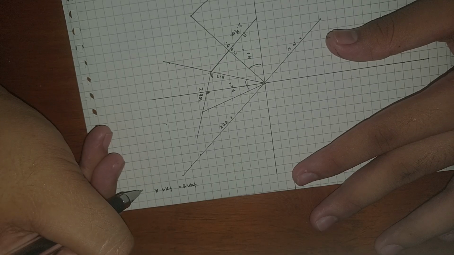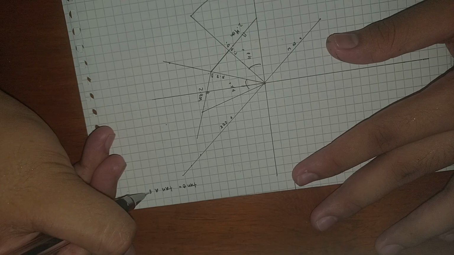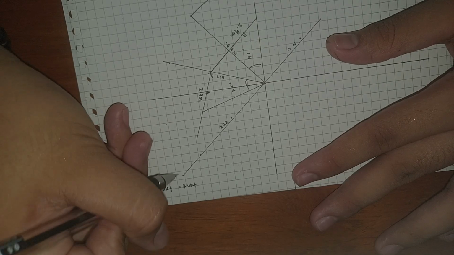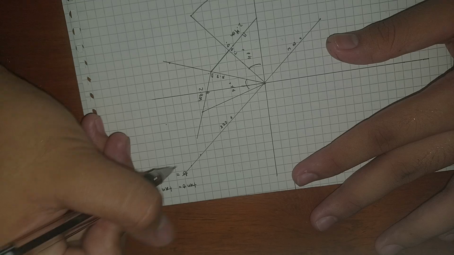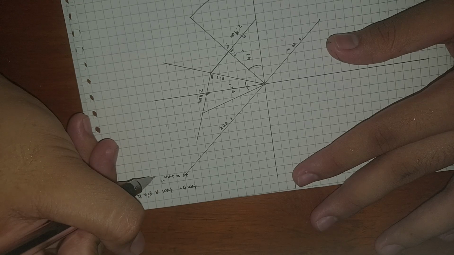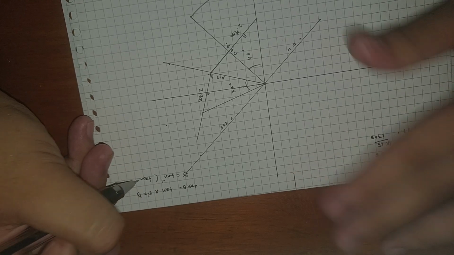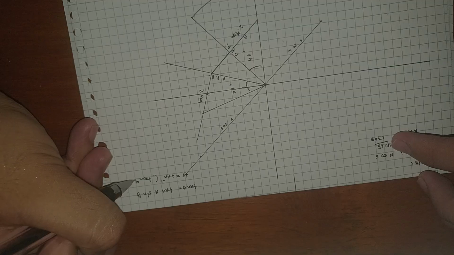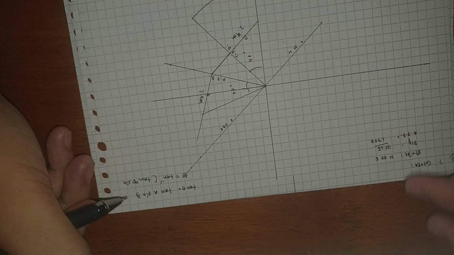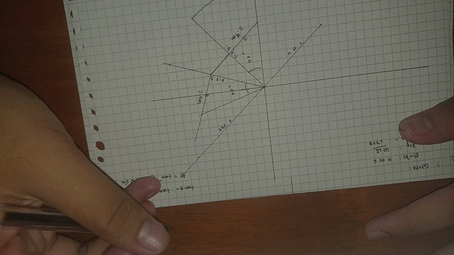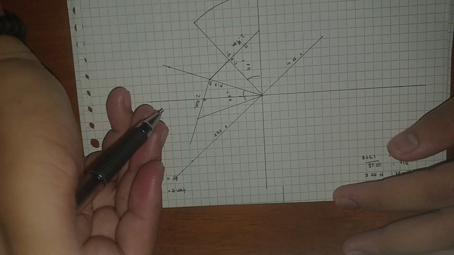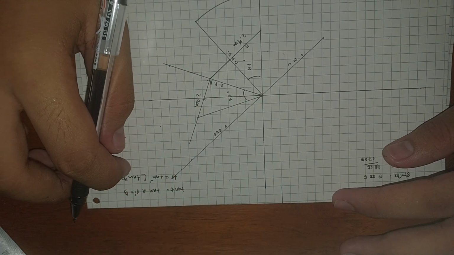Tangent theta is equal to tangent alpha sine beta. So, tangent inverse. Our alpha is 40. Our beta is the difference of our strike to the apparent direction.